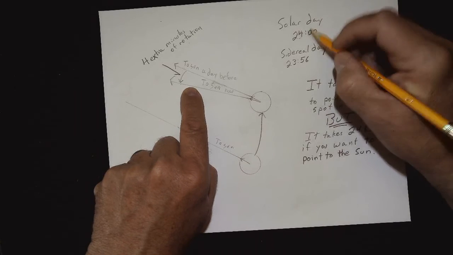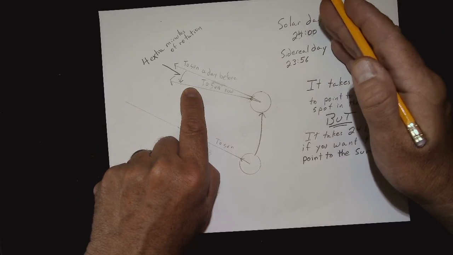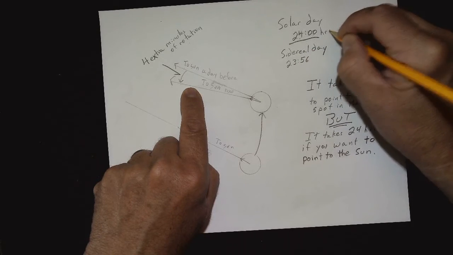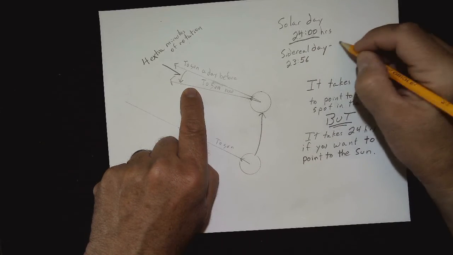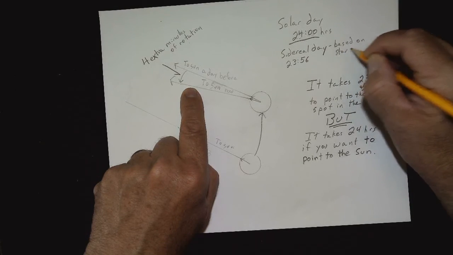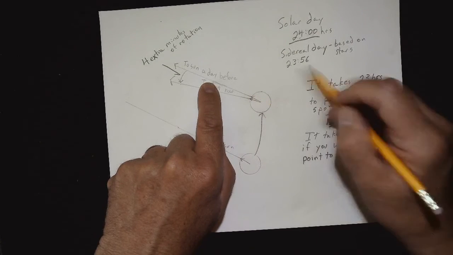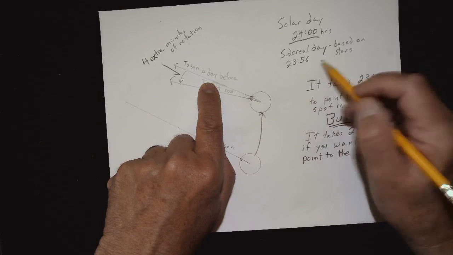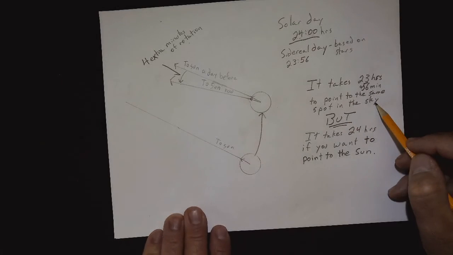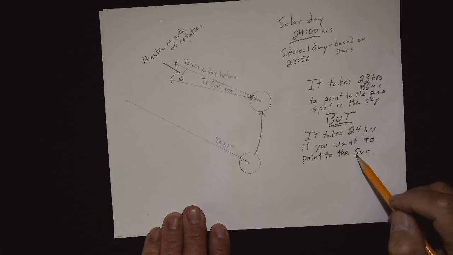So if we think about this, a solar day, the day from when the sun is at exactly one position in the sky to the next position in the sky, is defined as 24 hours. But a sidereal day, this is based on distant stars. And this is how we mark exactly where we're pointing. So a sidereal day is 23 hours and 56 minutes. It takes 23 hours and 56 minutes to point to the same spot in the sky. But it takes 24 hours if you want to point to the sun.